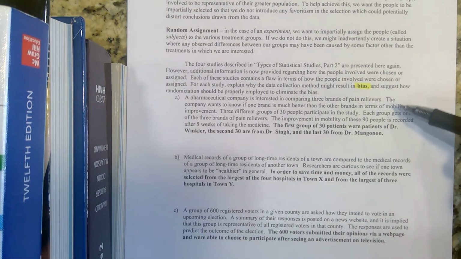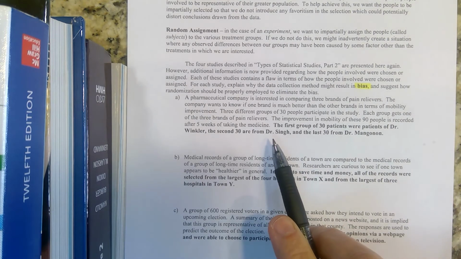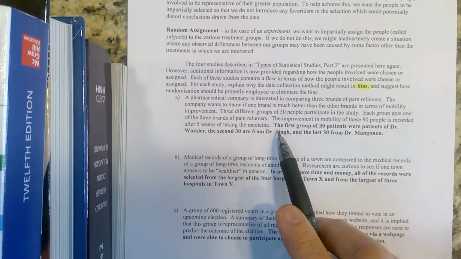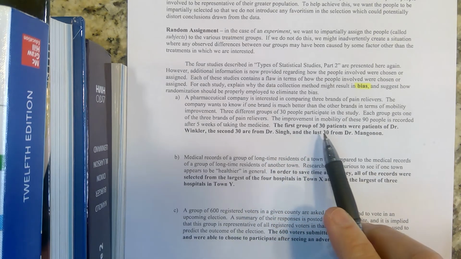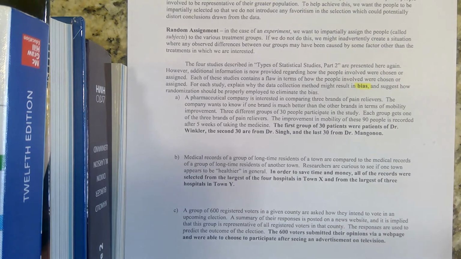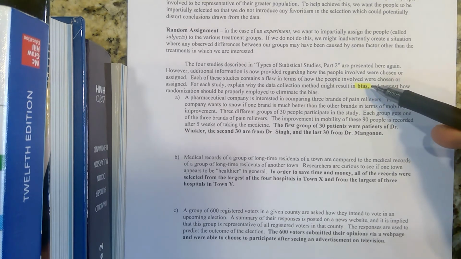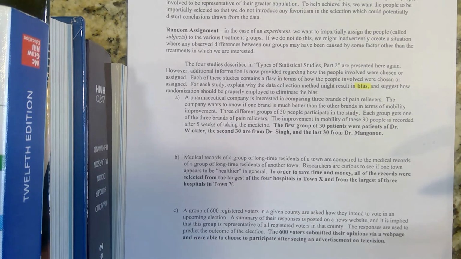These are the same setups that we already read through, but we're adding some information. So example A, this is comparing the pain relievers. This time we've added in some information. The first group of 30 patients were patients of Dr. Winkler. The second 30 are from Dr. Singh, and the last 30 are from Dr. Manganon. Do we think that this could create bias in our results?